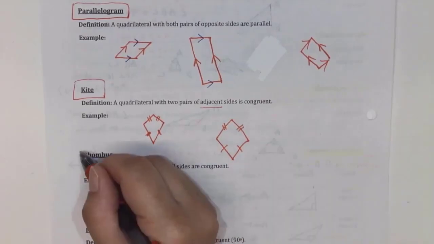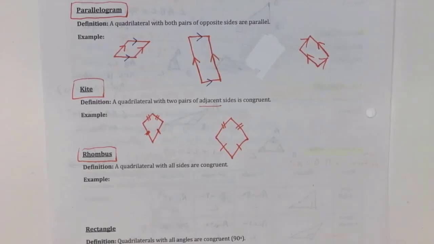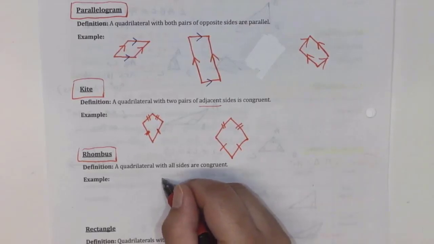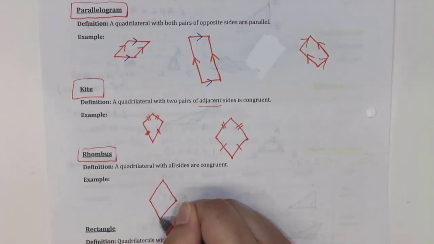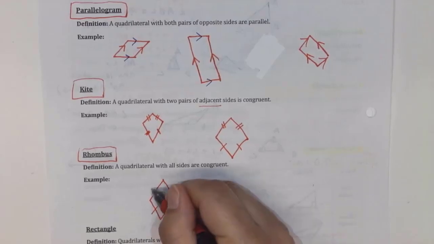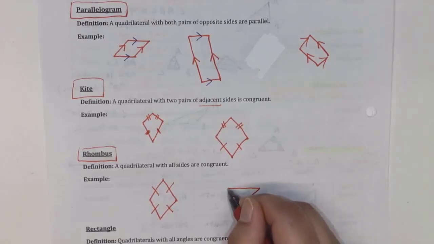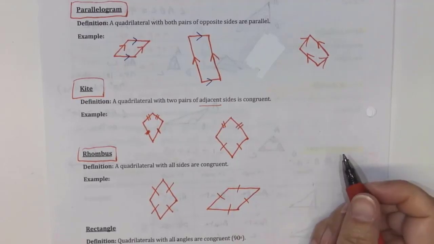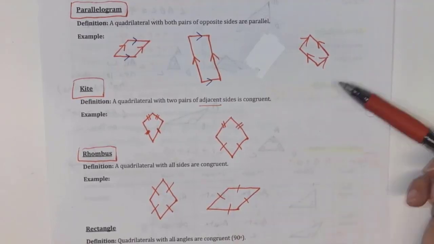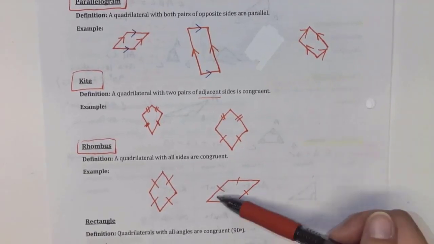Rhombus is also a four-sided shape, a quadrilateral, but for this one, all four sides need to be the same. So I'm going to do the best I can to make a rhombus. 1, 2, 3, 4, they all are the same. That's why sometimes you can see the rhombus could be a parallelogram too, if all the sides are the same, the two pairs are going to be parallel.